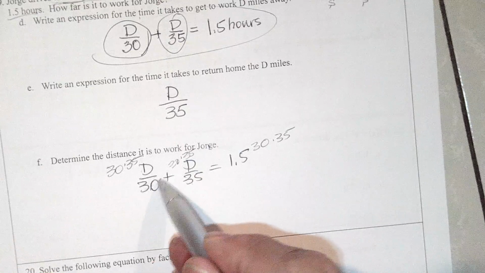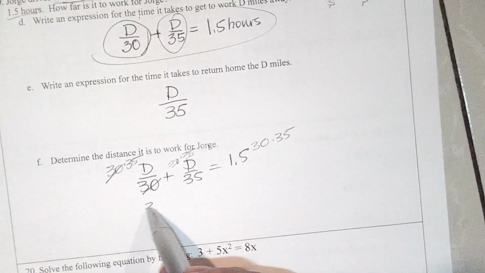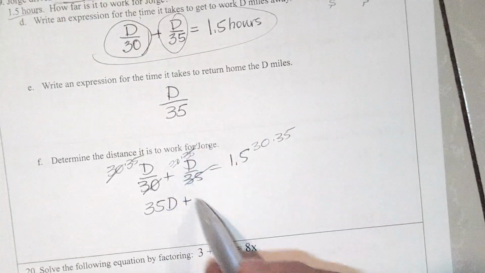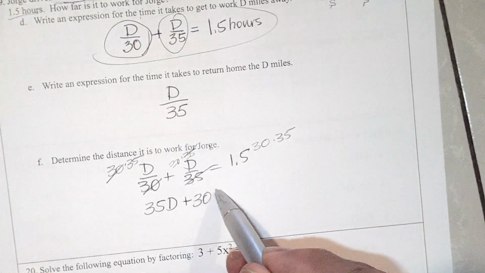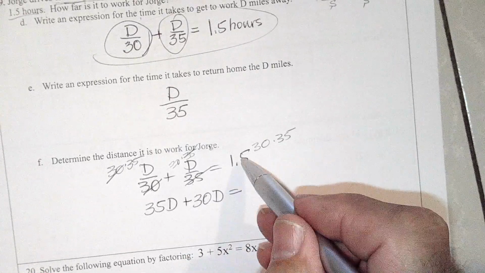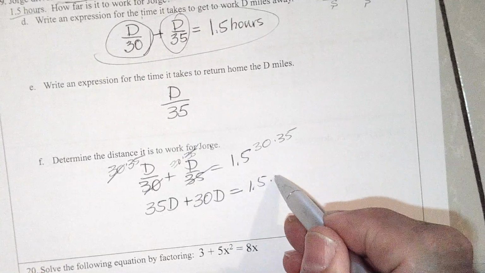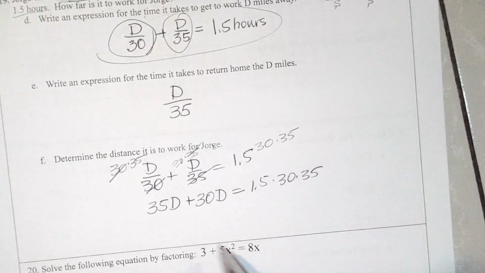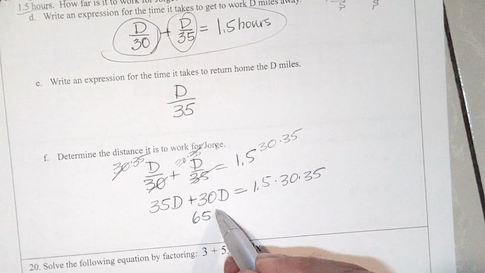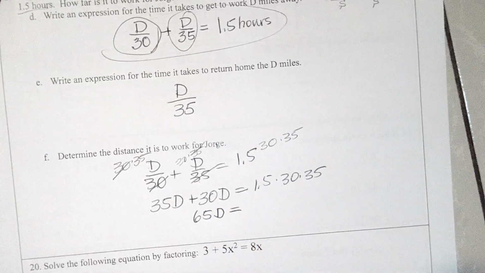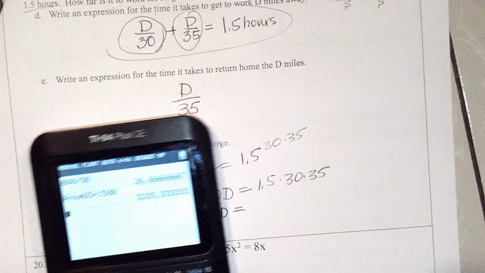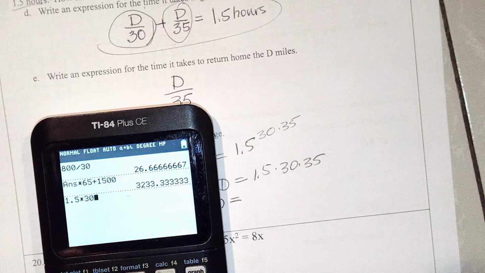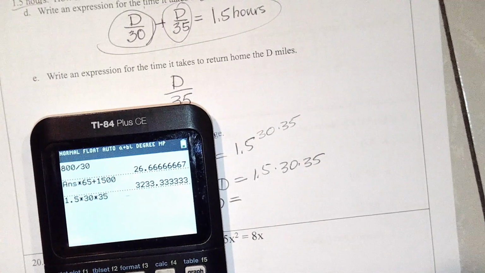The 30s cancel here and I get 35D, plus the 35s cancel and I get 30D equals 1.5 times 30 times 35. So I get 65D equals 1.5 times 30 times 35.